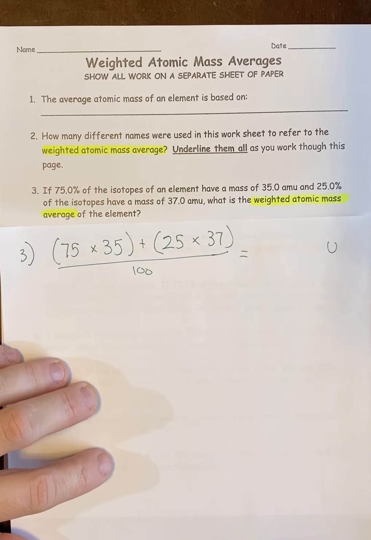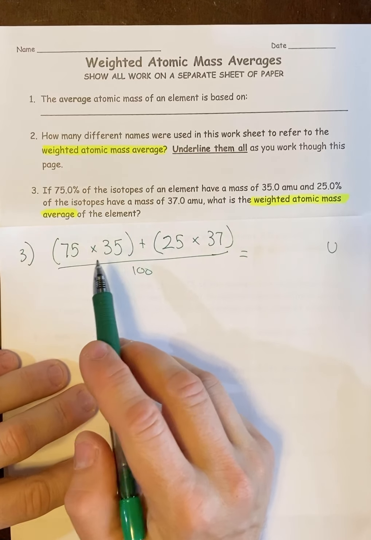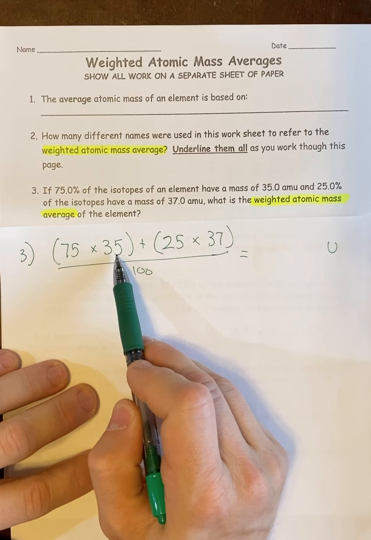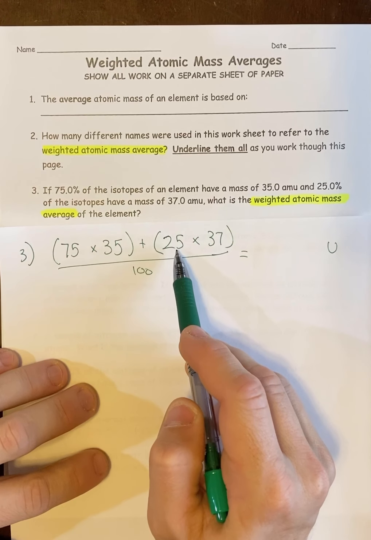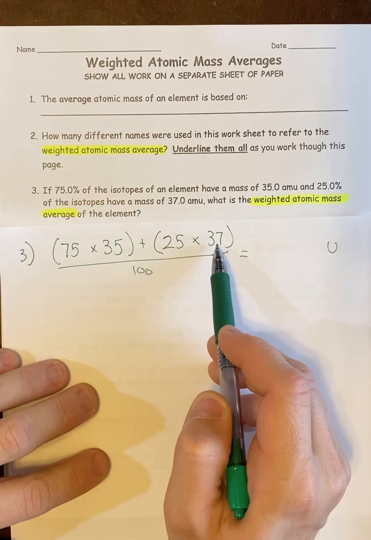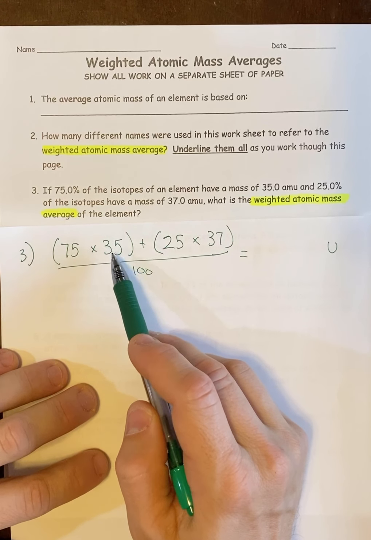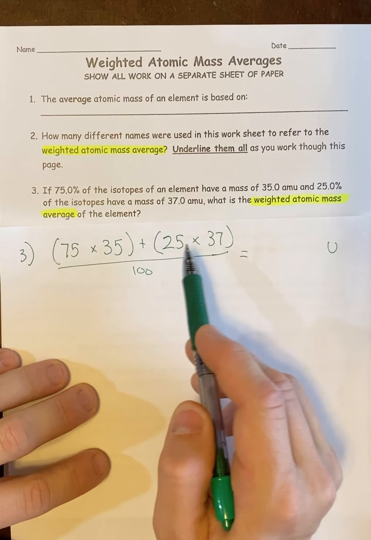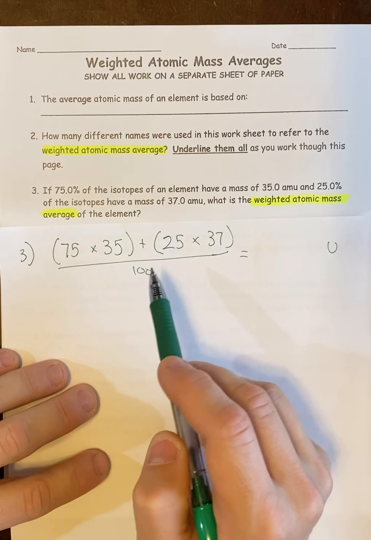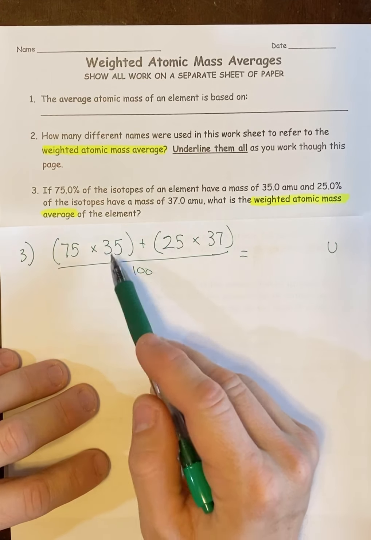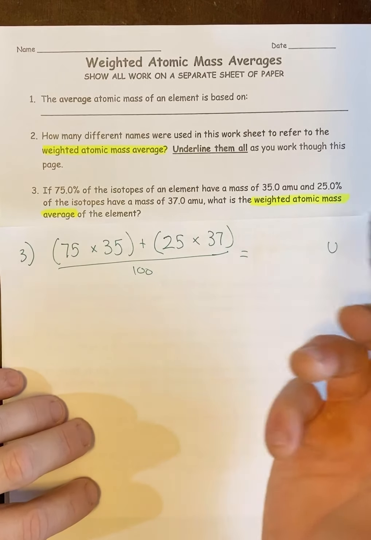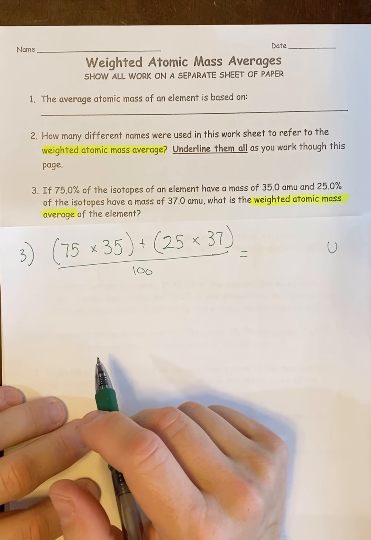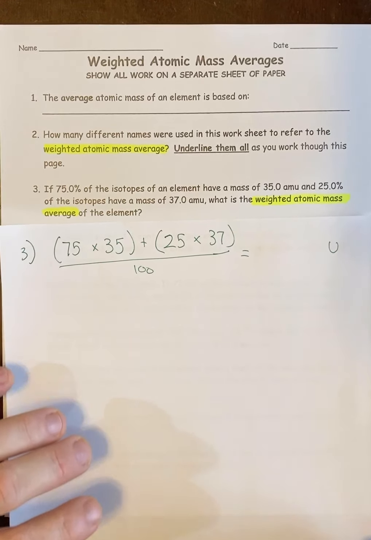By looking at this, I can actually predict the answer, because I know 75% of it weighs 35, and only 25%, which is far less, weighs 37. So the average is going to be closer to 35 than it is to 37. And so when I get my answer, I should get something that's like 35 point something. All right, so that's a good way of predicting your answer. You'll know if you did it wrong or not.